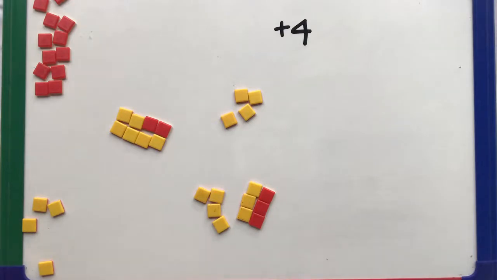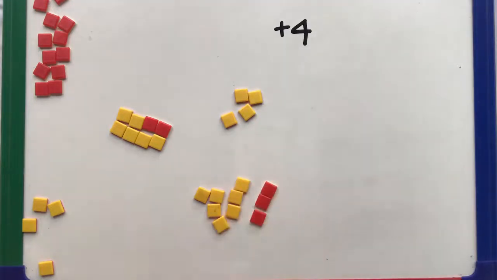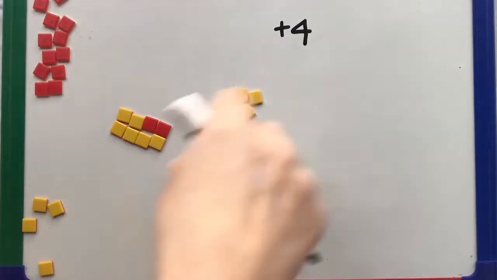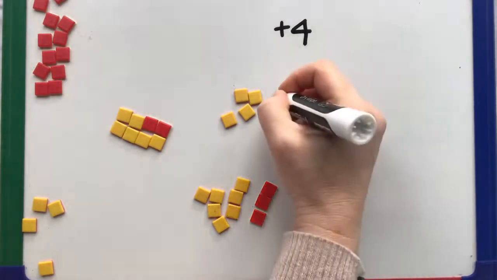Allow students ample time to familiarise themselves with the different colours of the tiles. This means positive, this means negative, and the concept of zero-sum pairs. And they should always write down what each representation is.